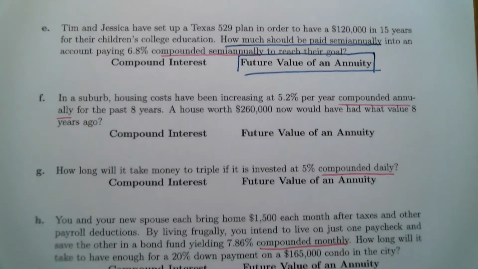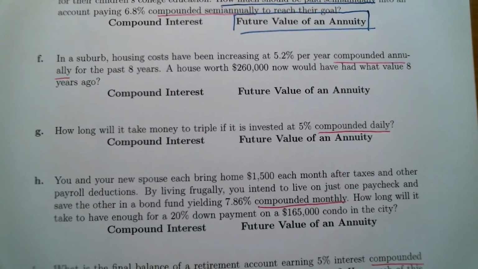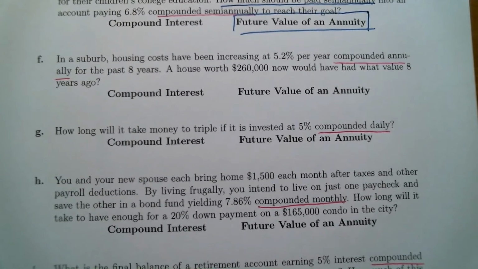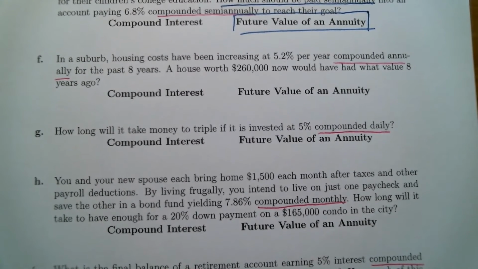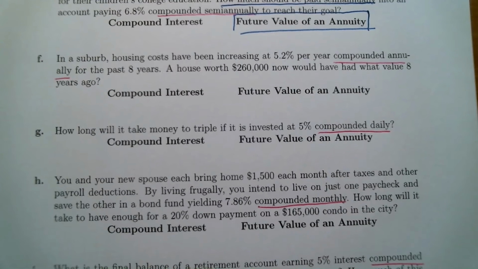Okay. All right. F. In a suburb, housing costs have been increasing at 5.2% per year, compounded annually for the past 8 years. A house worth $260,000 now would have had what value 8 years ago? Okay. Another problem where we're not saving money here. This is actually an inflation problem.